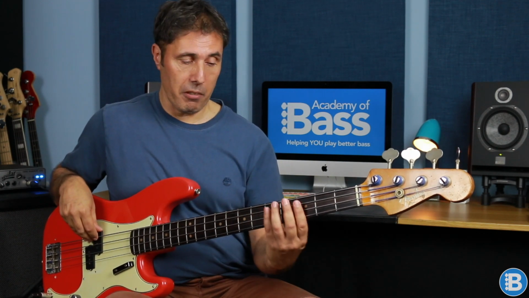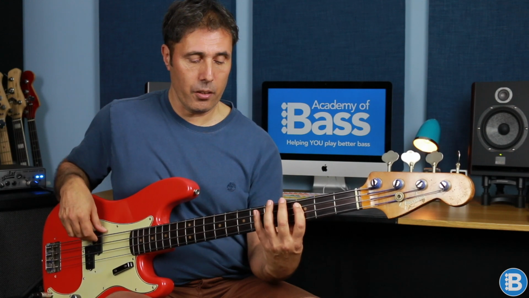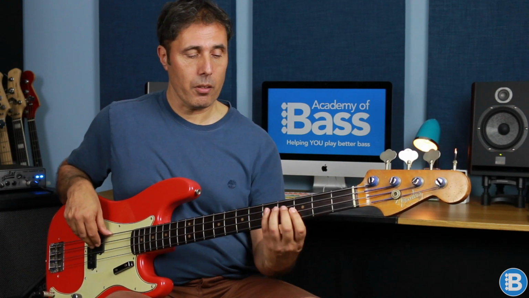And as with the basic triad, we can also play this with a different fingering, and that is root, flattened third, fifth, flattened 7th.